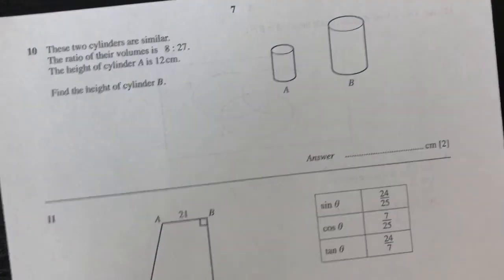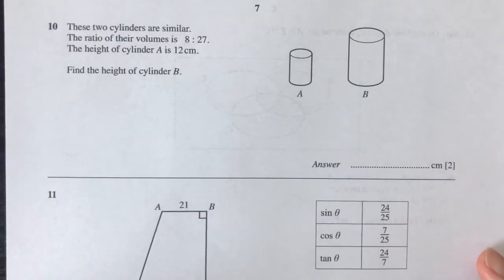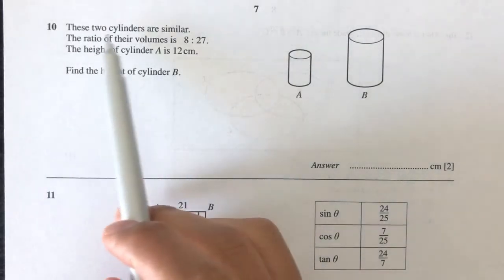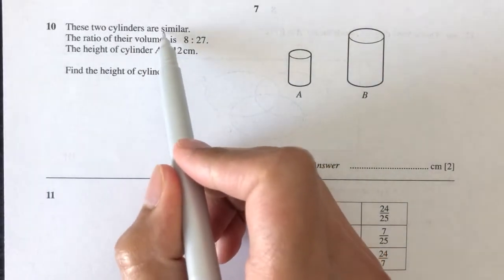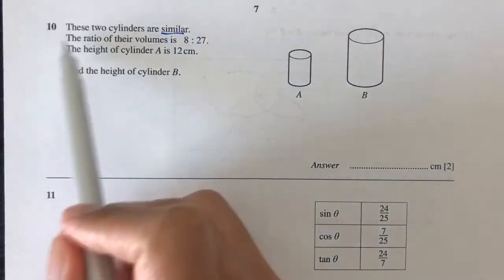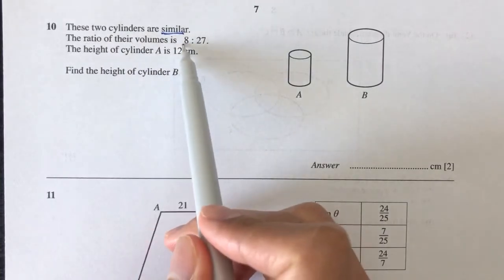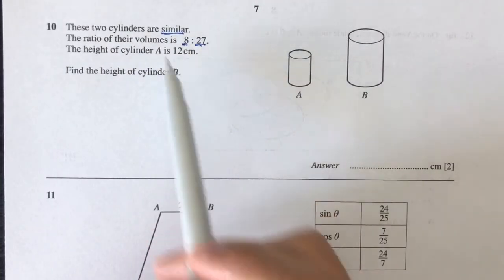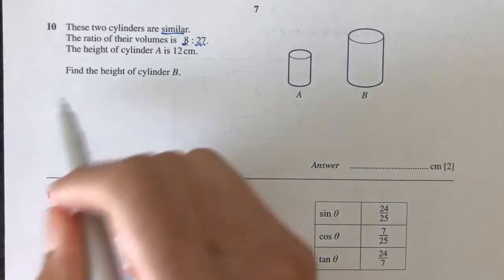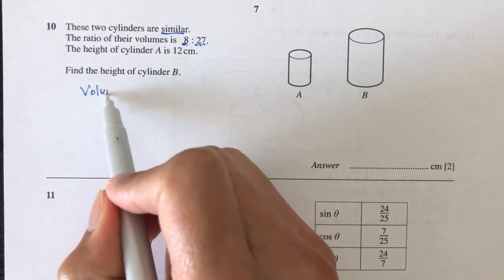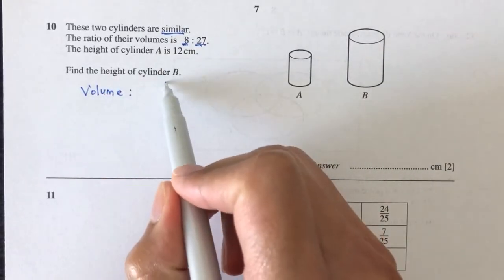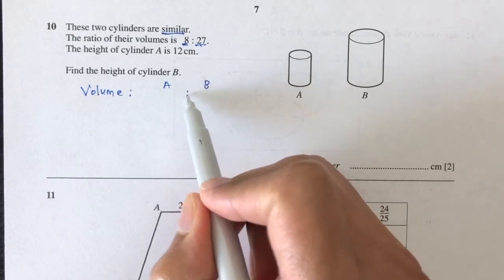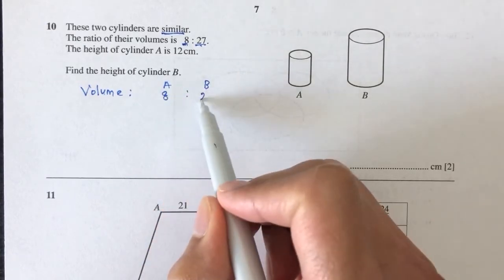So now moving on to question number 10. It says these 2 cylinders are similar. That is very important here. Similar. The ratio of their volumes is 8 to 27. That's the ratio of their volumes. So let's write this down here. Volume, and we have A and B. The ratio is 8 to 27.